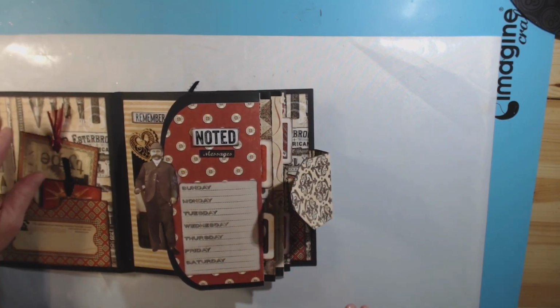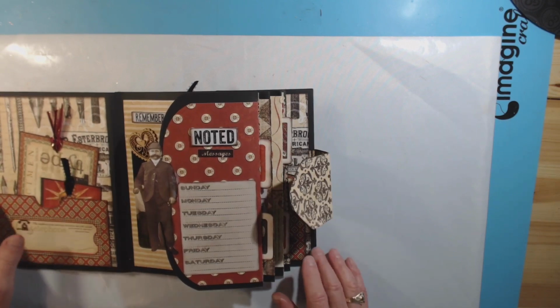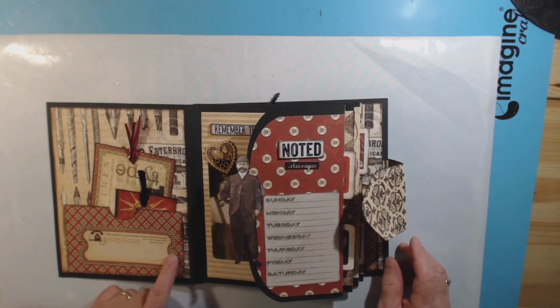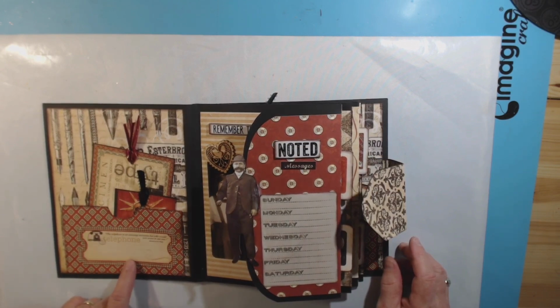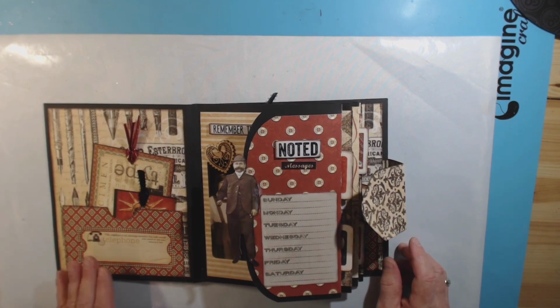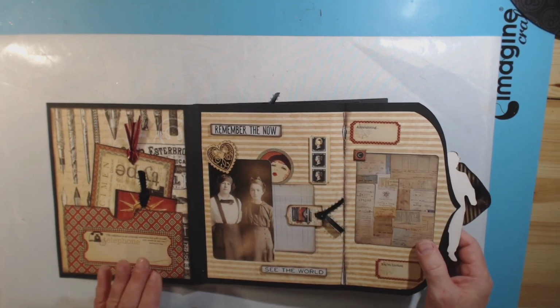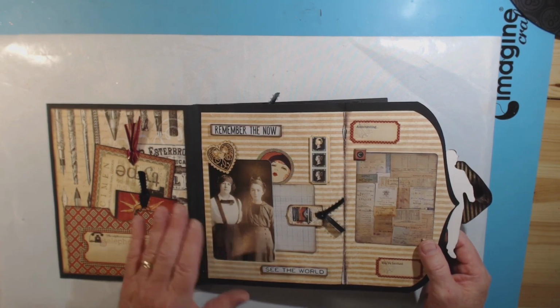Okay, so here you'd already seen this pocket made before and these tags for it. I just added on this one this little sticker that came with the paper pack that I used throughout this, the Graphic 45 Communique. This is the page that I worked on, that you saw me work on in process.